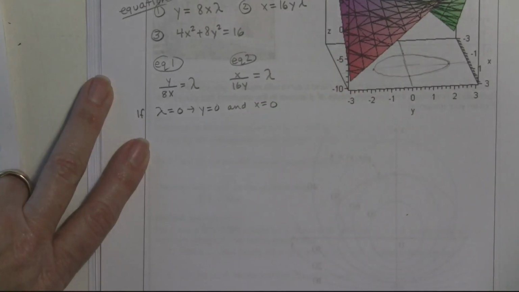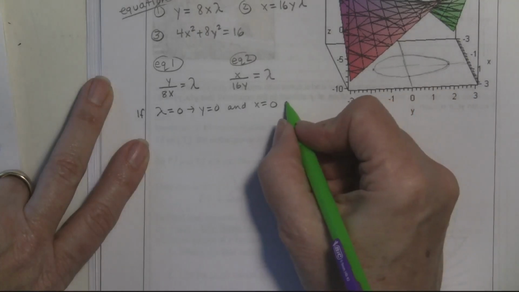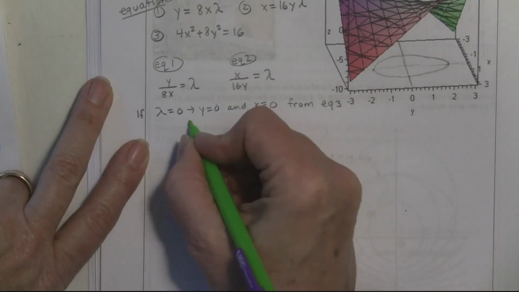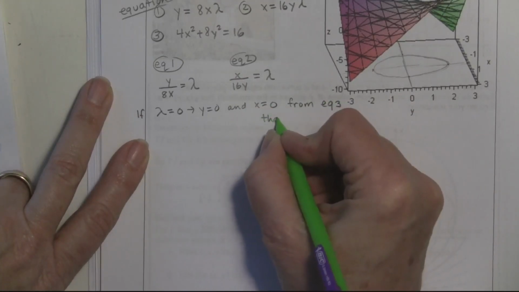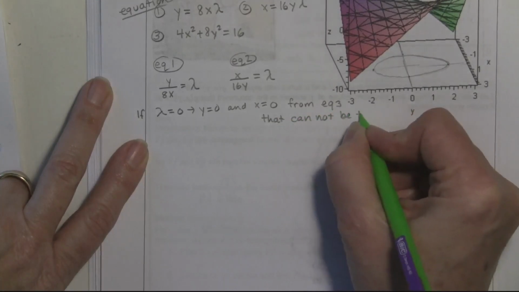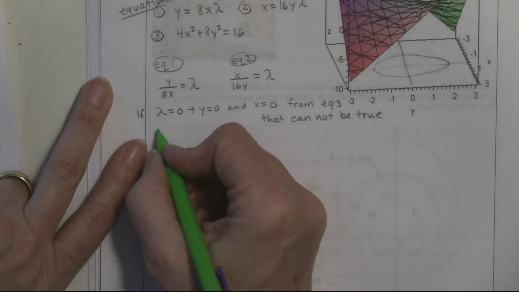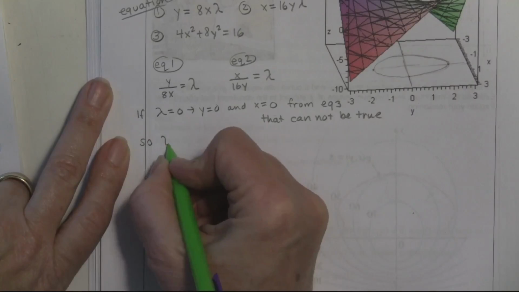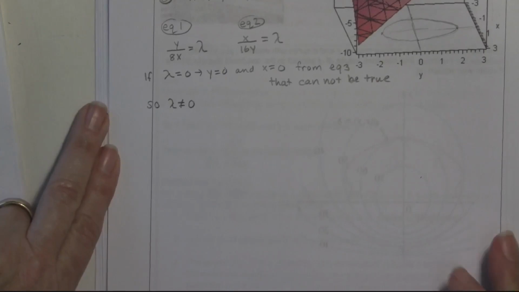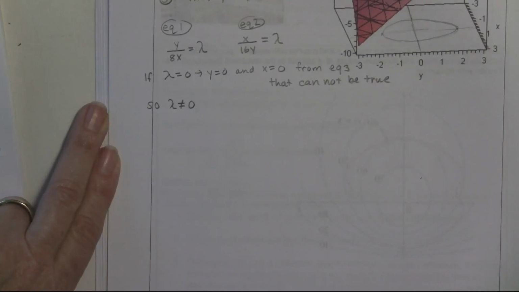I want you to notice that from equation 3, that cannot be true. So that tells us that our lambda has to be not equal to 0. I just wanted to eliminate that case real quick because I could see that, hey, that's going to become a problem.